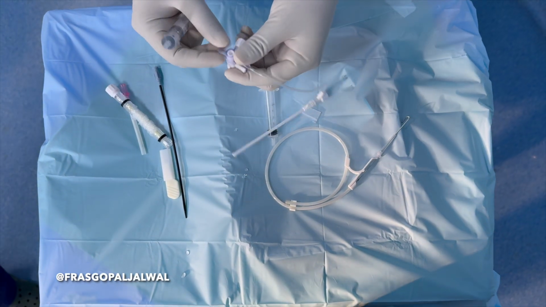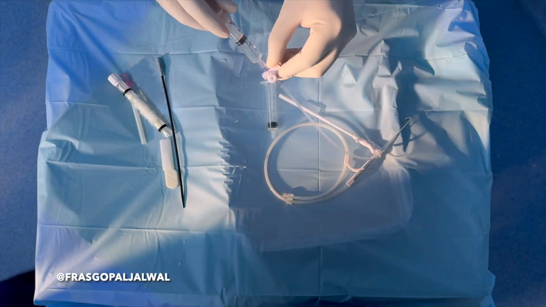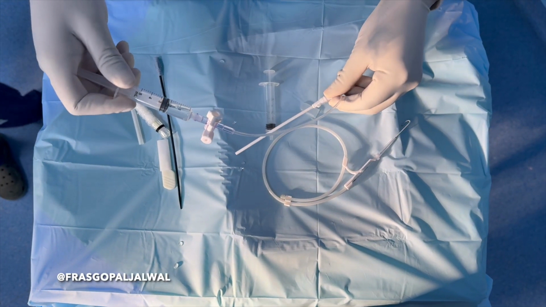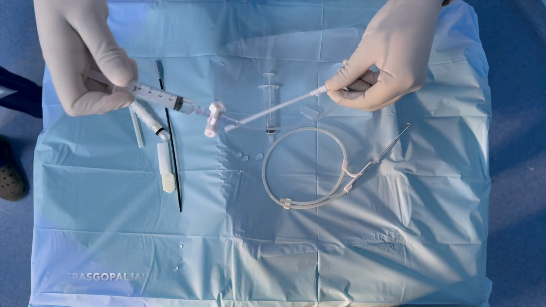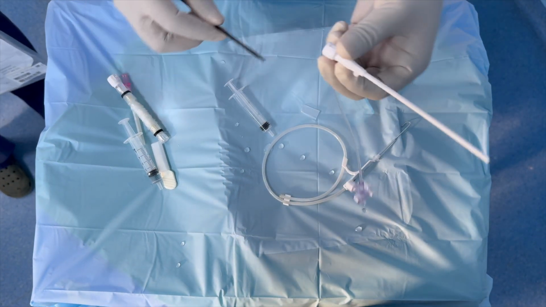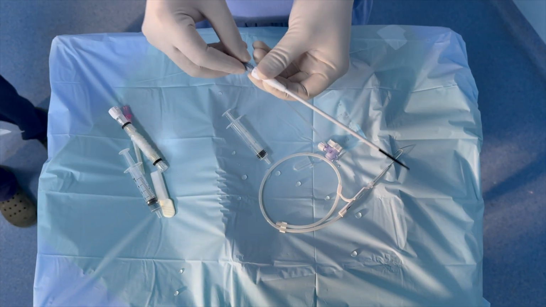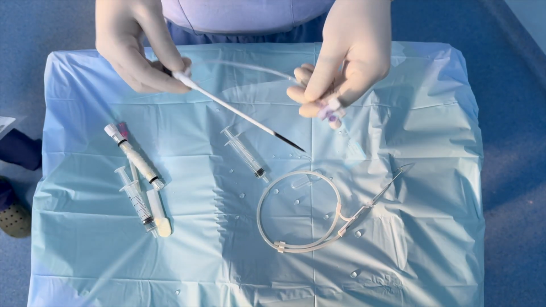First, we have to check the patency of the introducer sheath. Here you can see, okay, it is fine, and then we have to insert the dilator into the introducer sheath. So now it is ready.